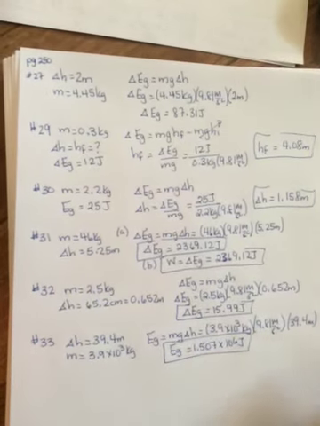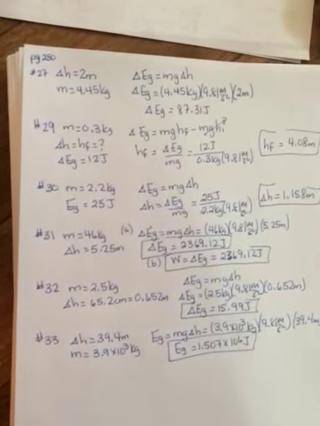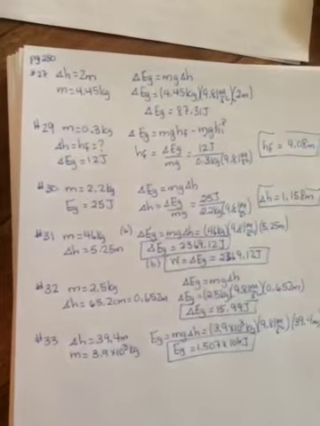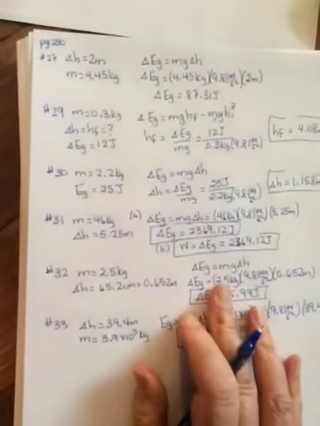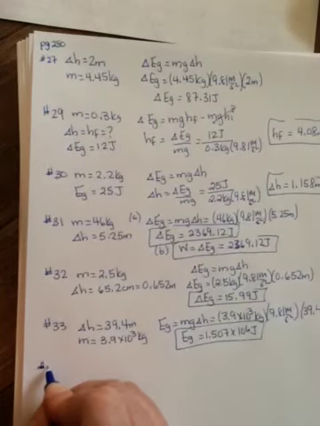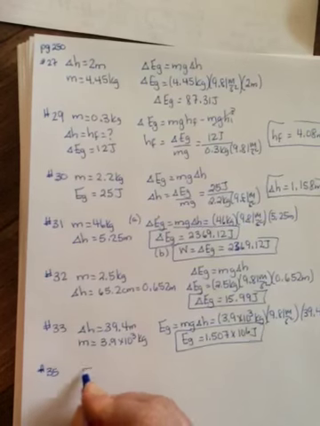All right, so hopefully you got a hang of the gravitational potential energy. The next set is over on page 258. Question number 35, and these are with Hooke's law. It says a spring scale is marked from 0 to 50.